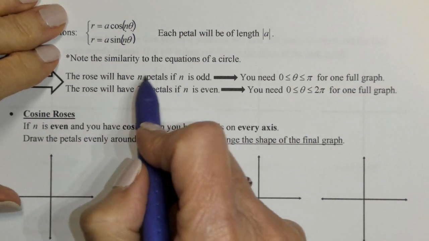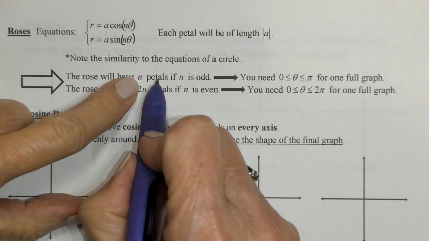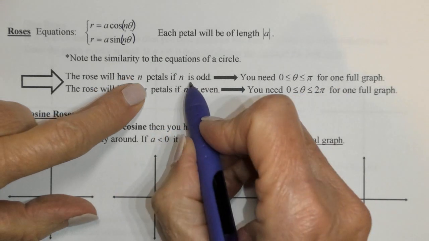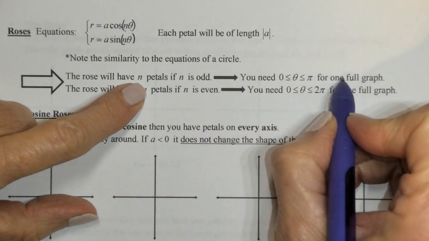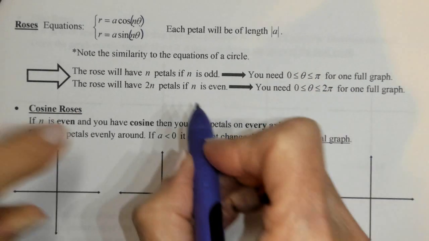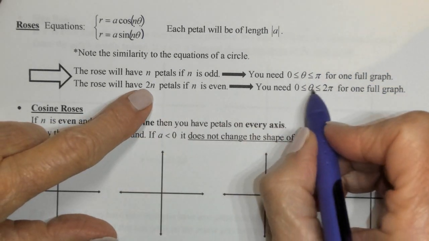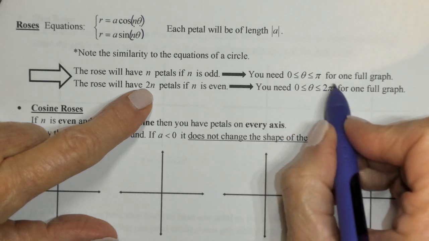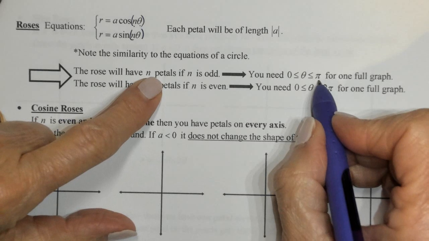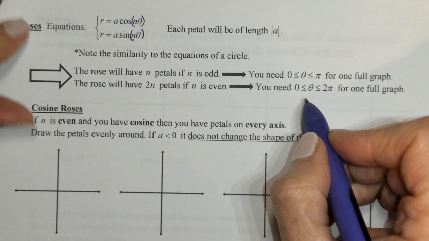To know how many petals your daisy or your rose is going to have, the rose will have n petals if n is odd. And if that's the case, you need 0 to pi for one full graph. If n is even, you have double that number of petals, and you need double the length to get one full graph, 0 to 2 pi. So odd, even, for this theta coefficient.